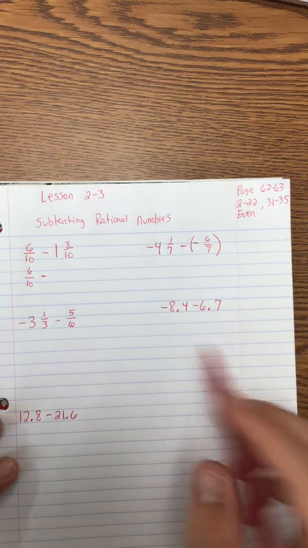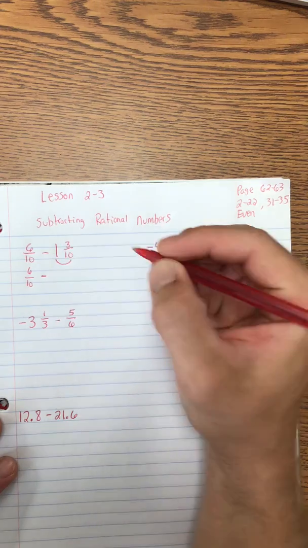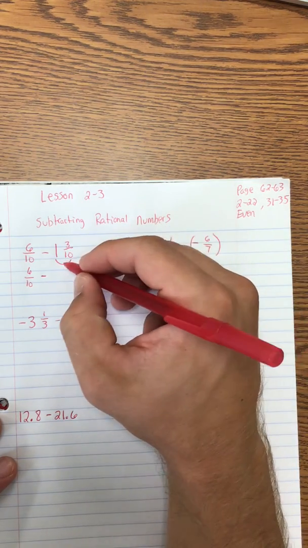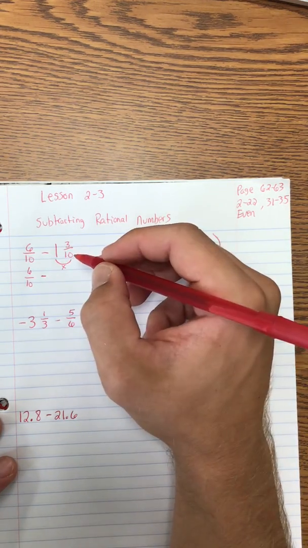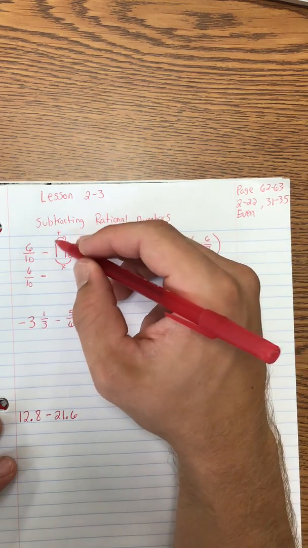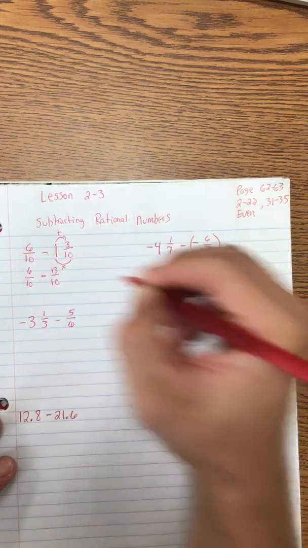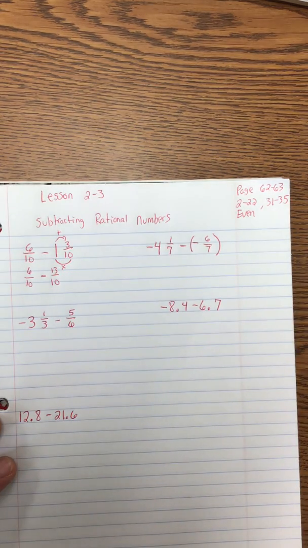All right. Now, when we convert mixed numbers to improper fractions, we multiply the denominator times the whole number. So 10 times 1 is 10. And then we take that number and add it to 3. So 10 plus 3 is 13. And our denominator stays the same.